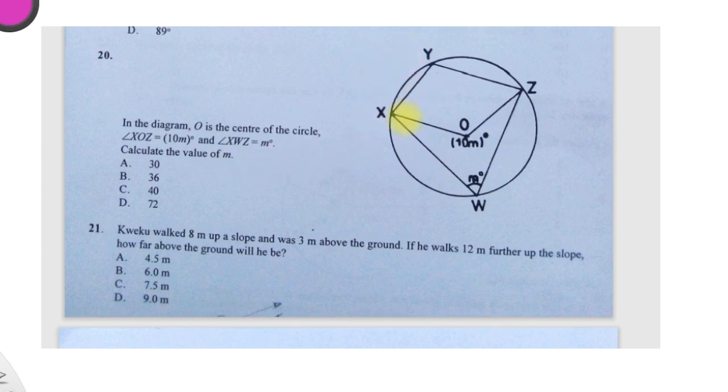So quickly, what theorems can be identified here? Over here we see two theorems. This is a cyclic quadrilateral, therefore the opposite angles must add up to 180 degrees. We also see that the angle formed by an arc at the center is equal to 2 times the angle formed by the same arc on the circumference. This arc XZ is forming an angle of 10m at the center, and the same arc XZ is forming this angle on the circumference.